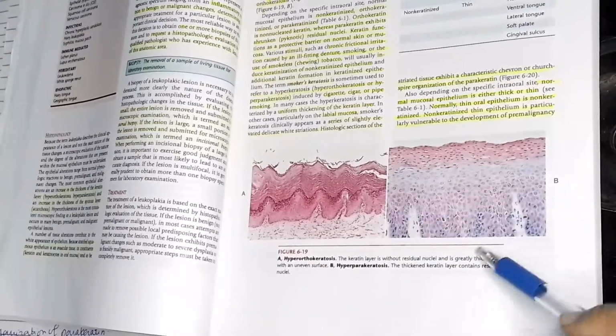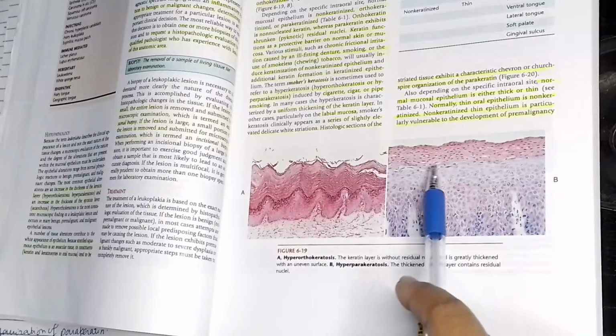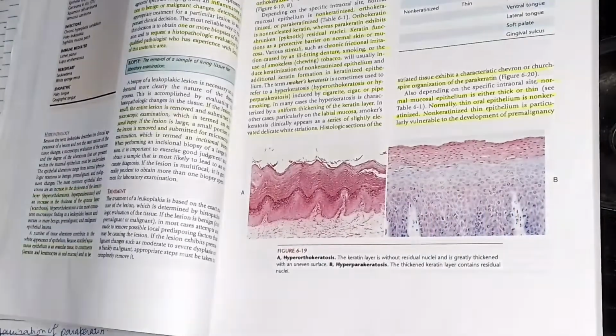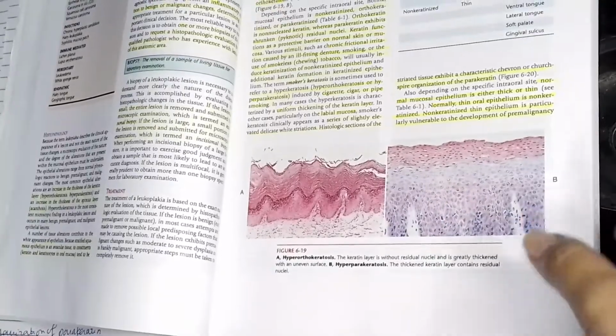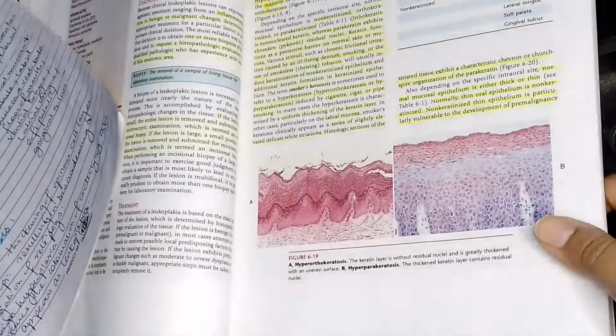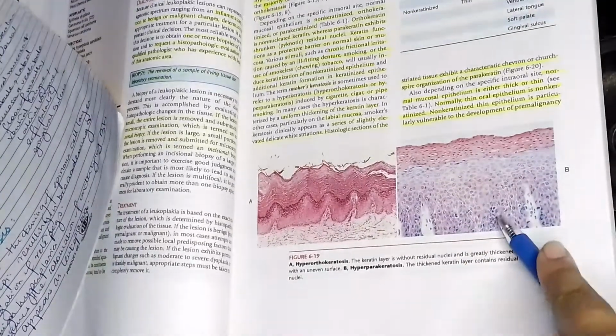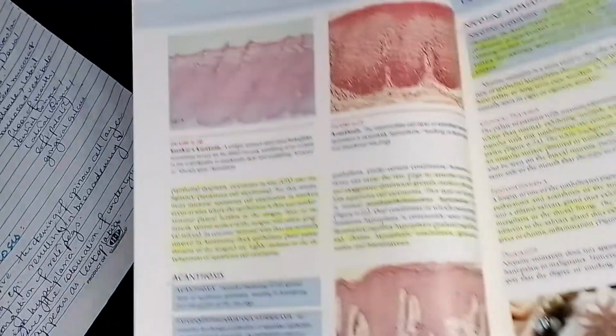And this is hyperparakeratosis. You will see the residual nuclei. If you can see the residual nuclei, they are called pycnotic and shrunken. The parakeratin is church spire or chevron shaped.